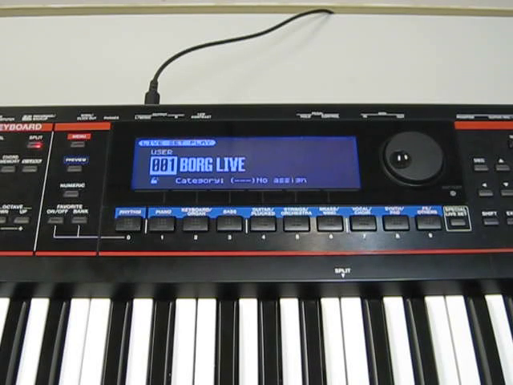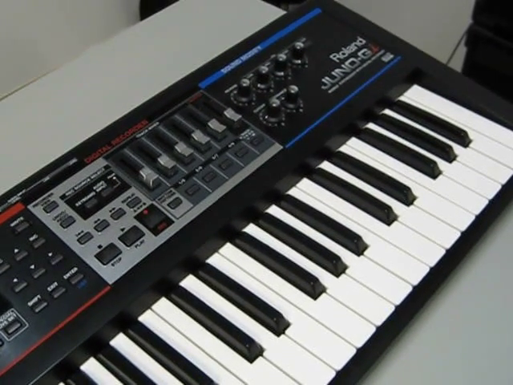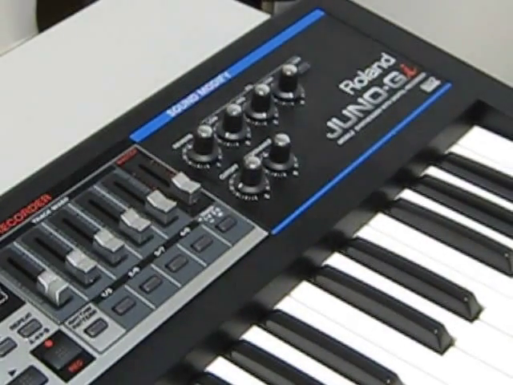Initializing the live set, setting the split point, picking the sounds, and saving it. So there you go for the Juno-Gi on creating a split and saving.